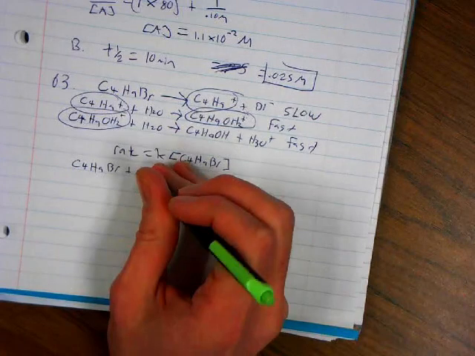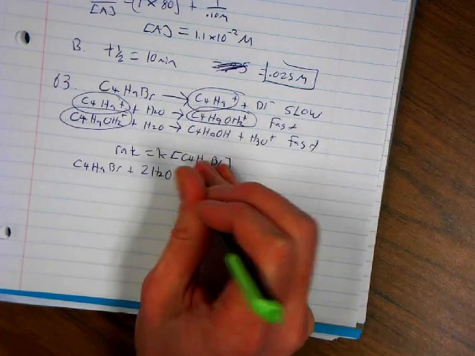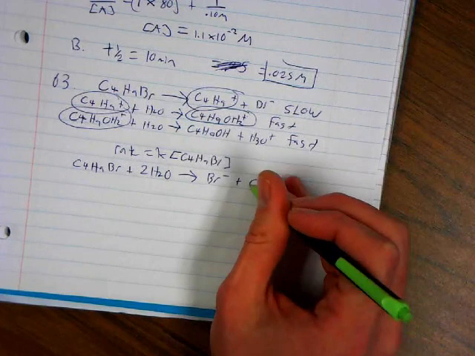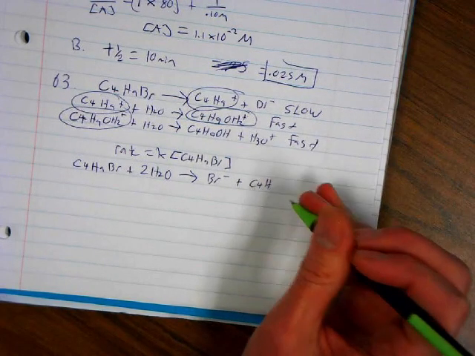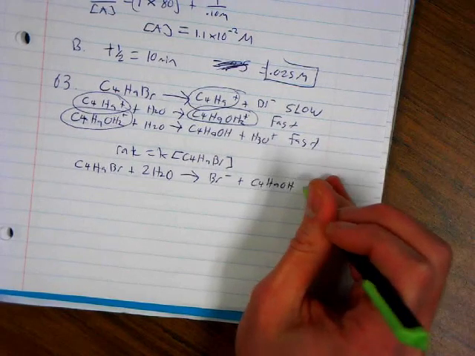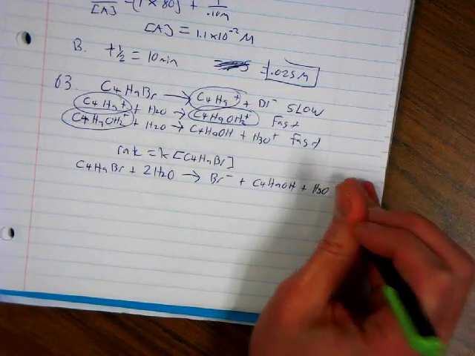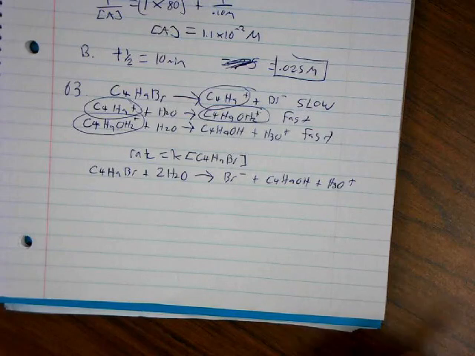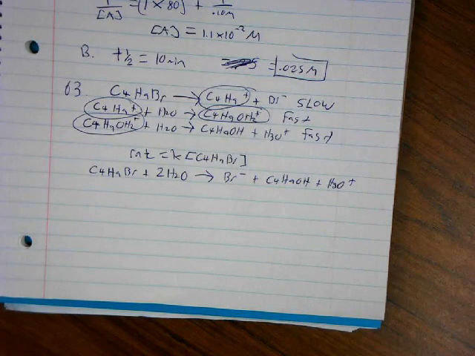So my overall equation is going to be C4H9Br plus how many H2O? 2 H2O yields Br minus plus C4H9OH plus H3O plus.